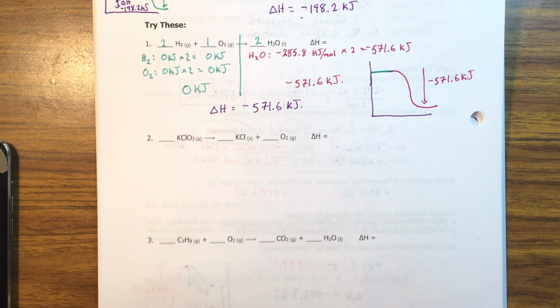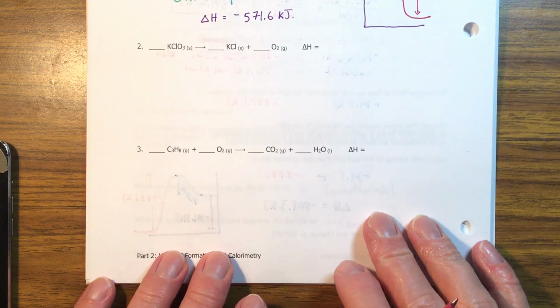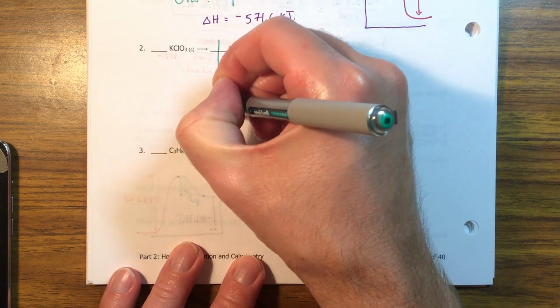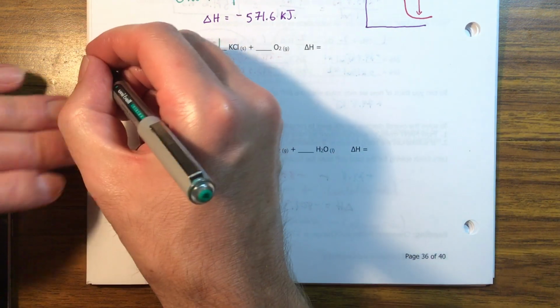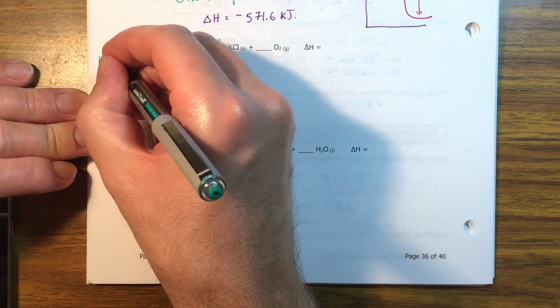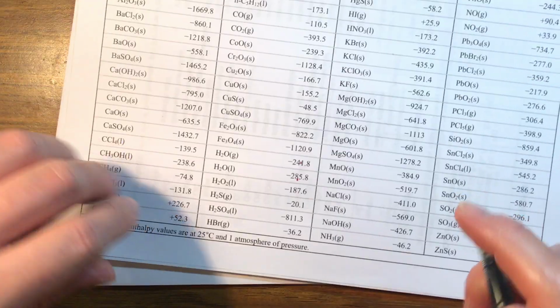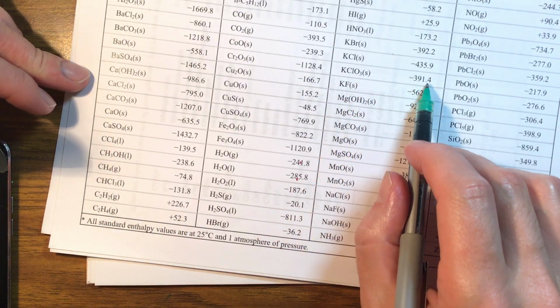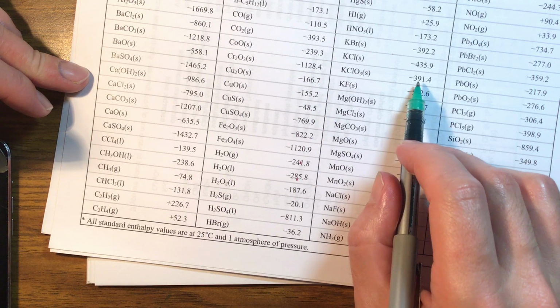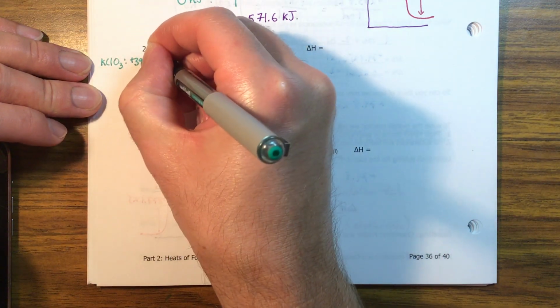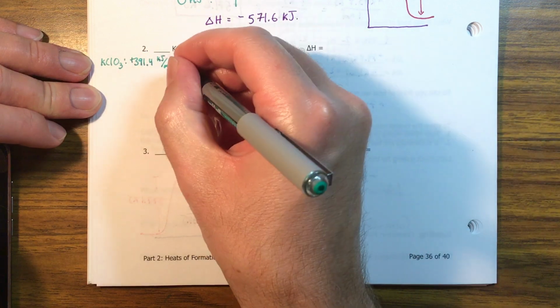All right, we're back with number 2 right here. We got KClO3, solid, leaves us with KCl and O2. So we build our chart. We look at our KClO3. We bring out this chart. Look at our KClO3. It's right here, negative 391.4. But because it is a reactant, this is going to be positive. Positive 391.4 kilojoules per mole.